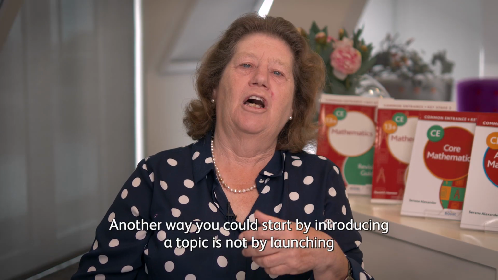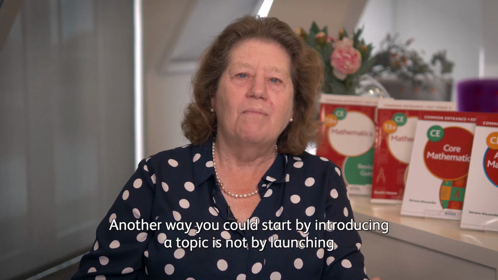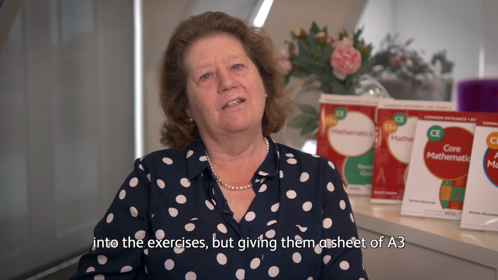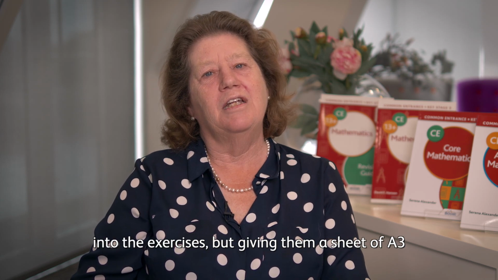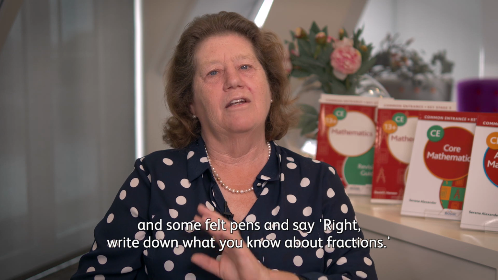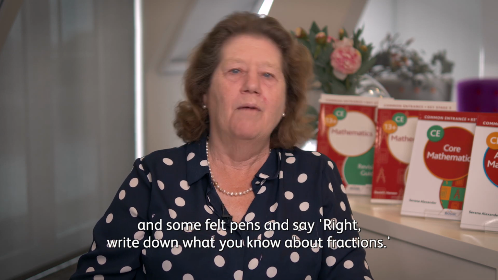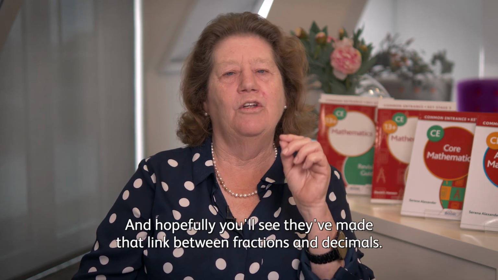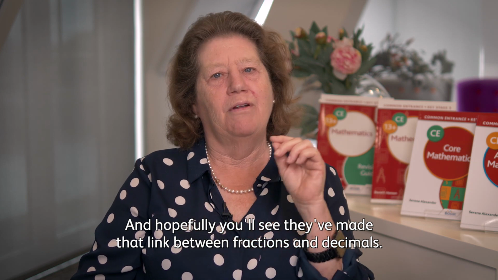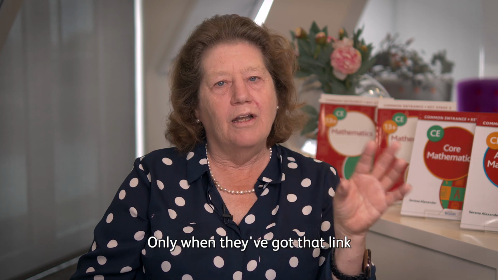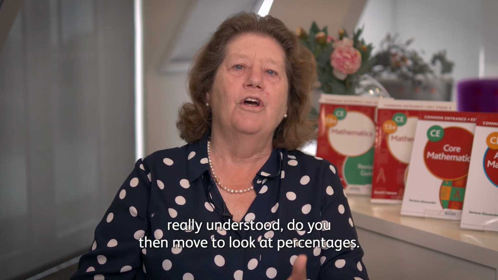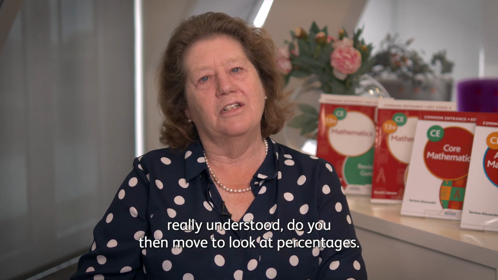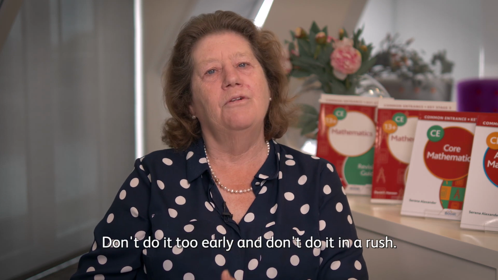Another way you could start by introducing a topic is not by launching into the exercises, but giving them a sheet of A3 and some felt pens and say, write down what you know about fractions. And hopefully you'll see they've made that link between fractions and decimals. Only when they've got that link really understood do you then move to look at percentages. Don't do it too early and don't do it in a rush.